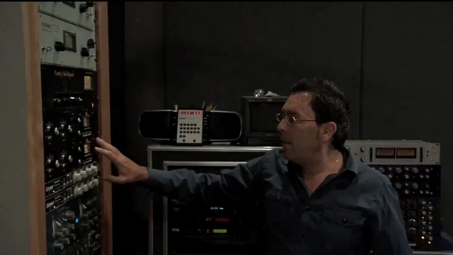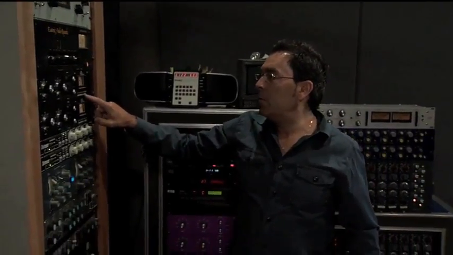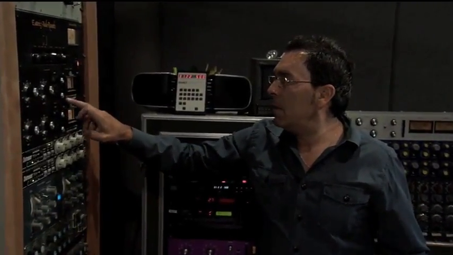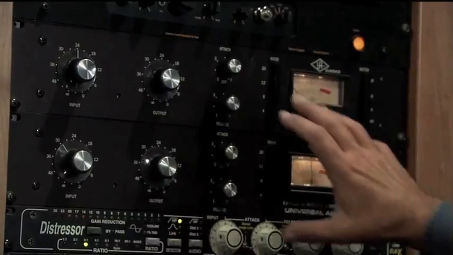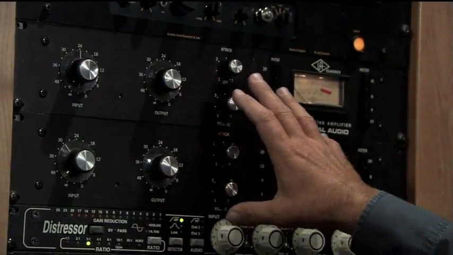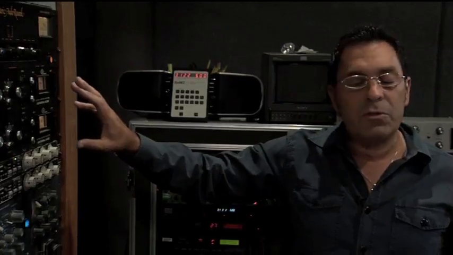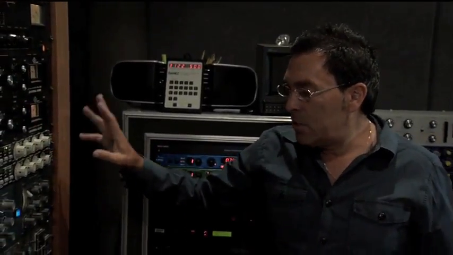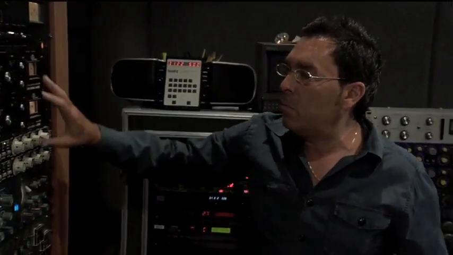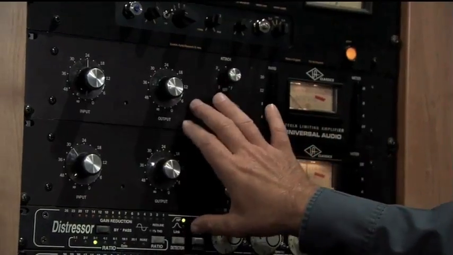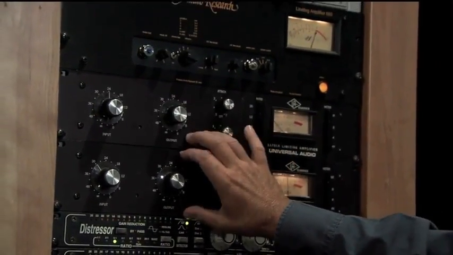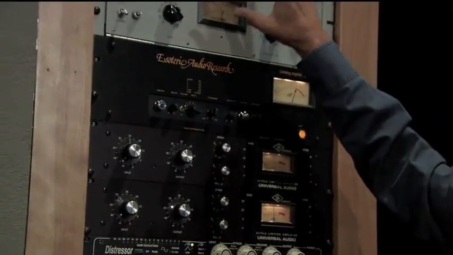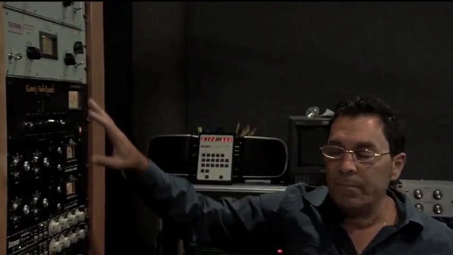Another limiter we have here is the Teletronics Universal Audio 1176. Now these are transistor type limiter compressors, but again these are also very, very common in a professional environment. The reason I pointed out these two limiters is that this is a very widely used professional transistor type limiter compressor, and this is a very widely used professional tube type limiter compressor.